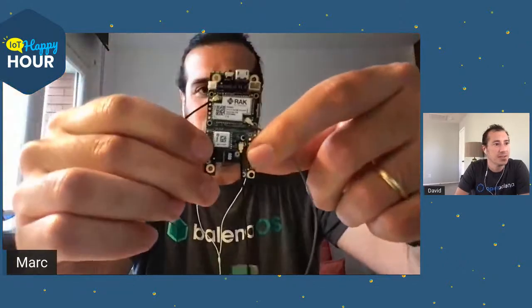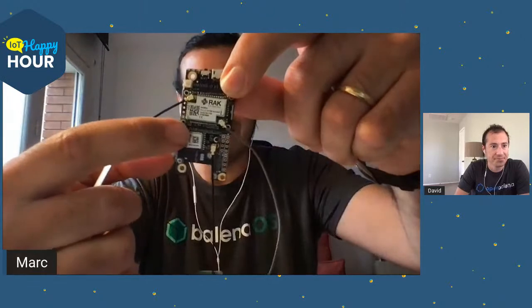Let's make some. Actually, I got a present from RAC. I got the GPS. This is a WIS block. It's a LoRa node, and I got the GPS. So now we can get some measurements of LoRaWAN connectivity. Awesome. Simple way. We'll do some testing then. There's a future episode right there.